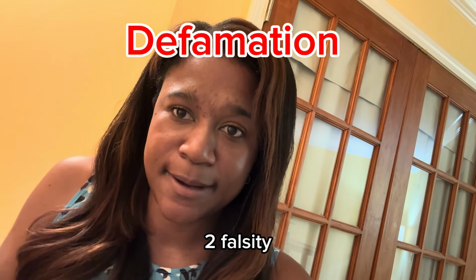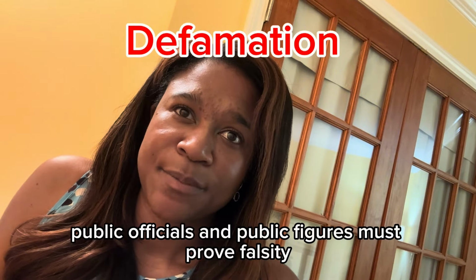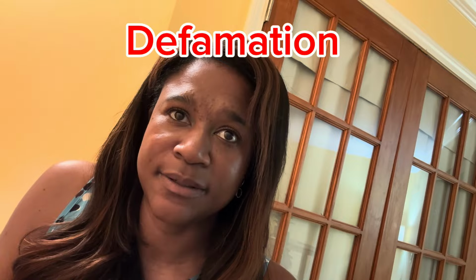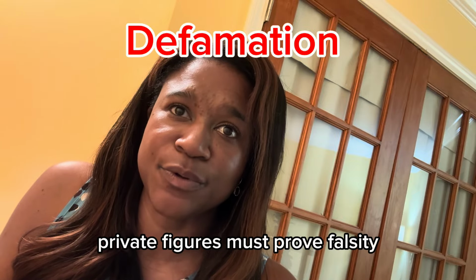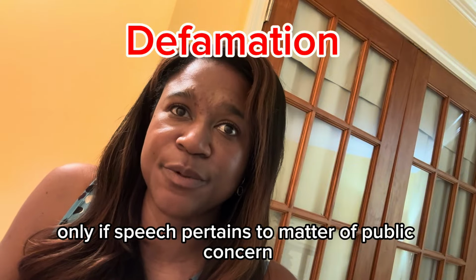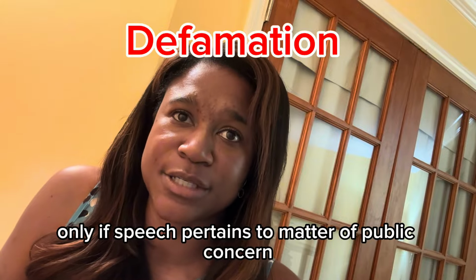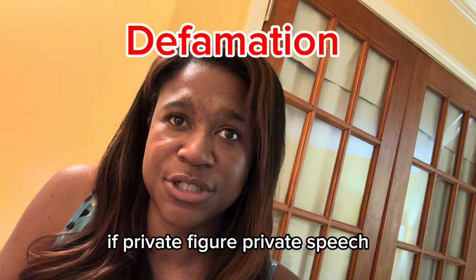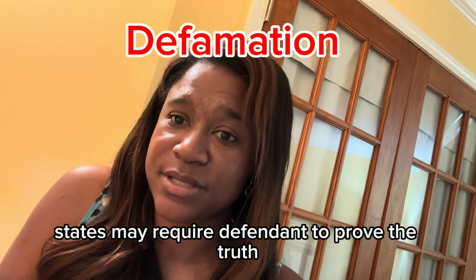2. Falsity. Public officials and public figures must prove falsity. Private figures must prove falsity only if the speech pertains to a matter of public concern. If it is a private figure and private speech, states may require the defendant to prove the truth.